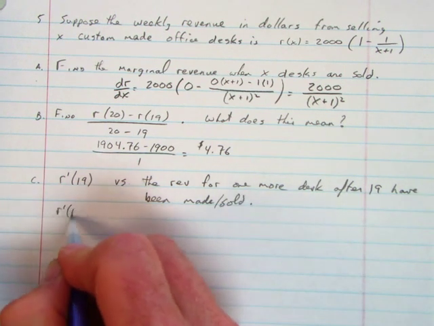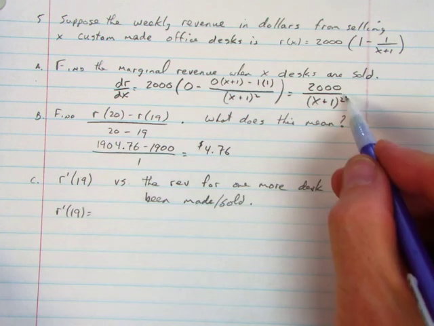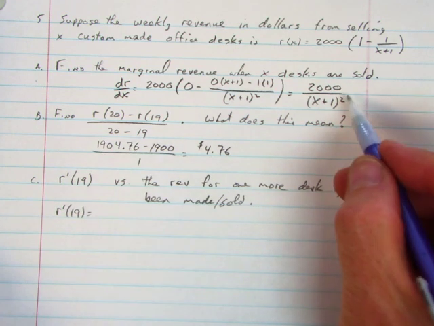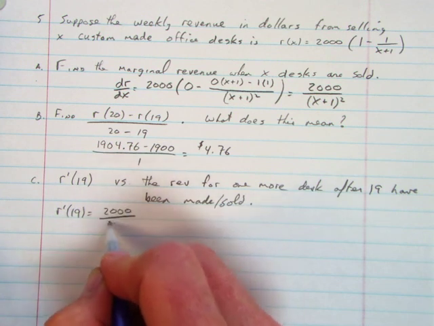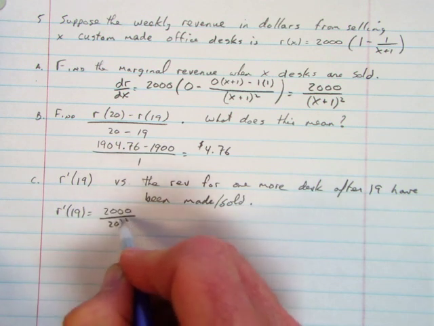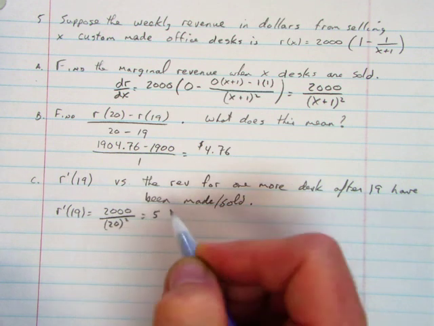So R prime of 19, what we're going to do is just plug it into the equation that we found for our marginal revenue. We have 2,000 over 20 squared, and we get 5.